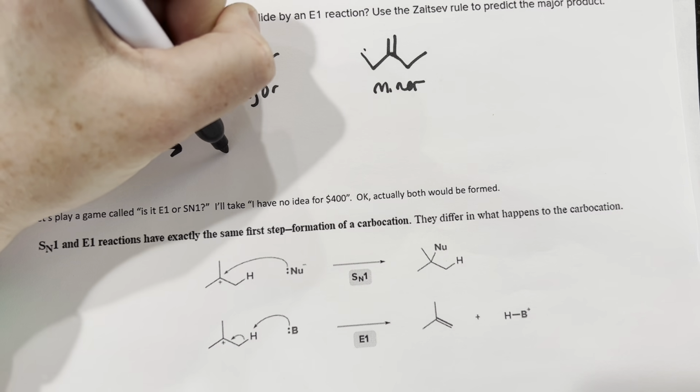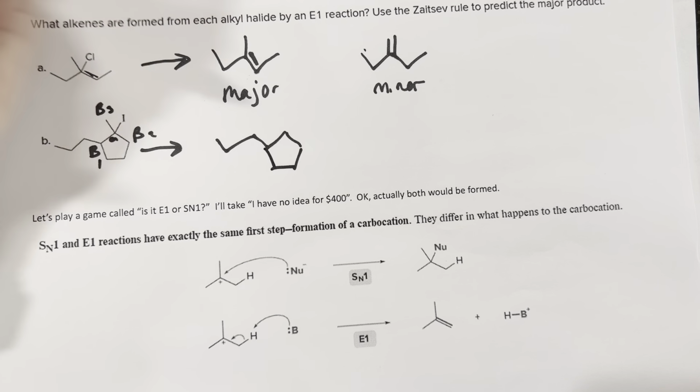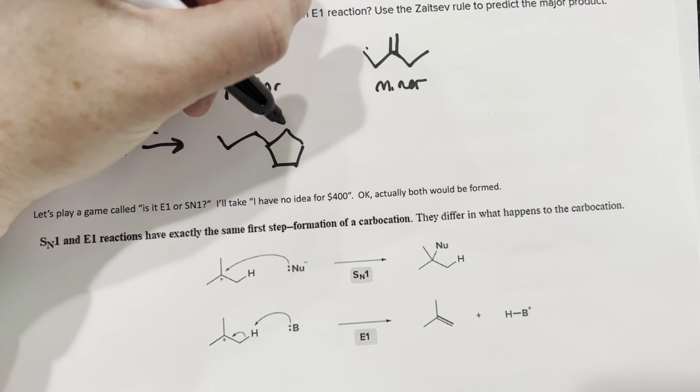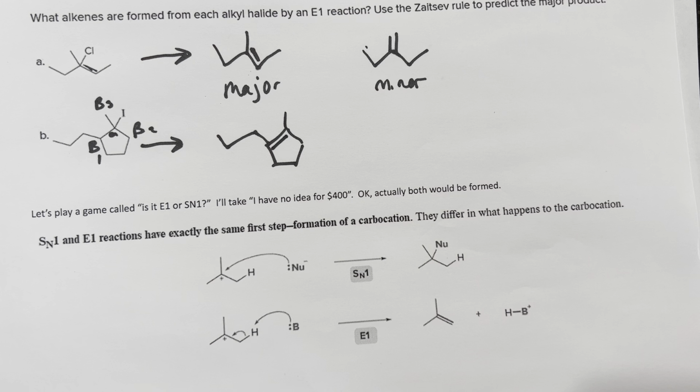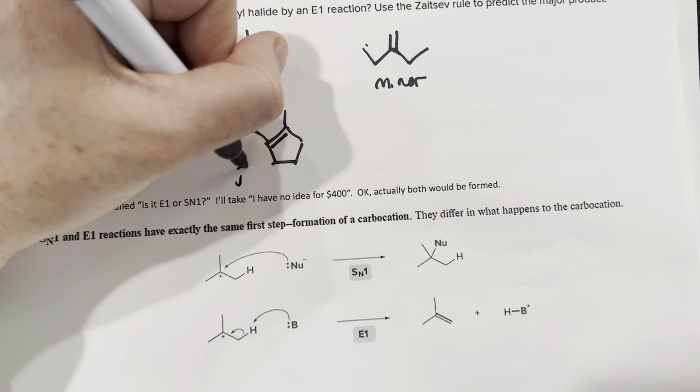So the first one, if it's between the alpha and the beta here, still have the methyl group there, you'd get that. So this would be if you're using the beta 1.